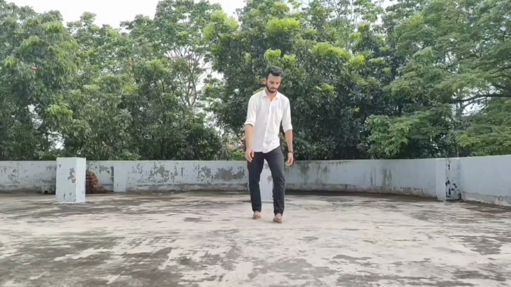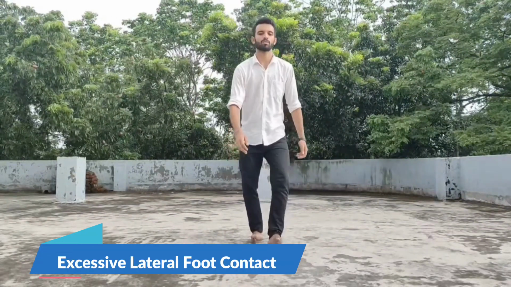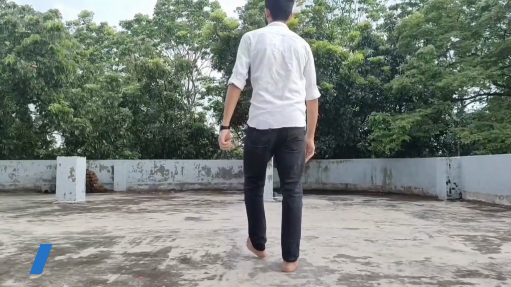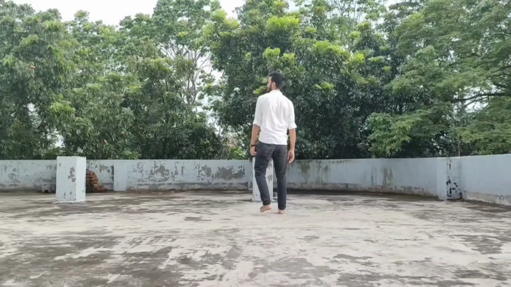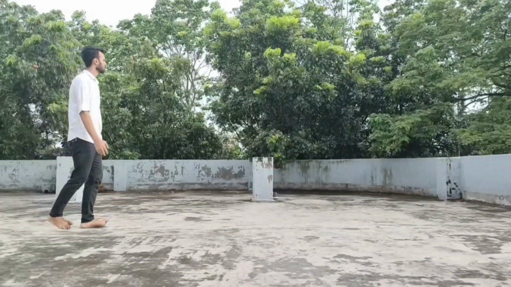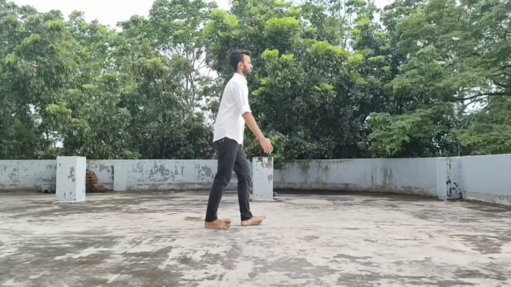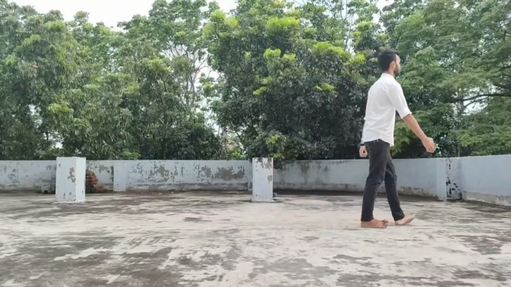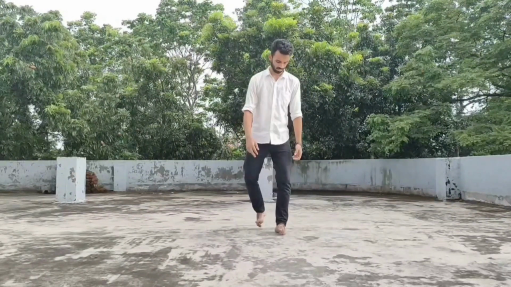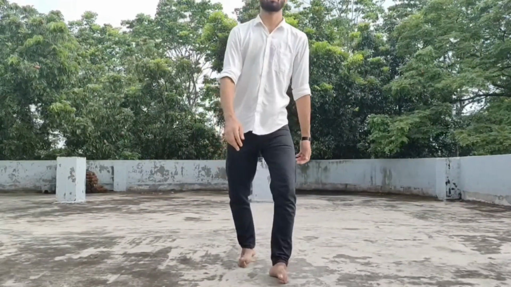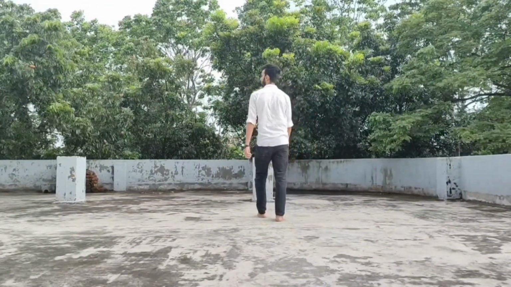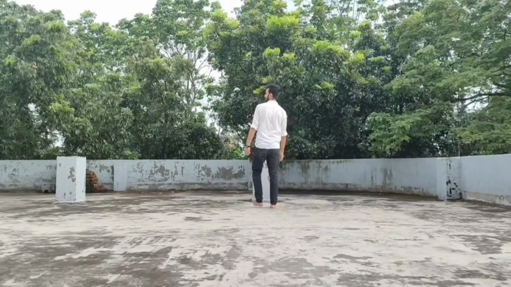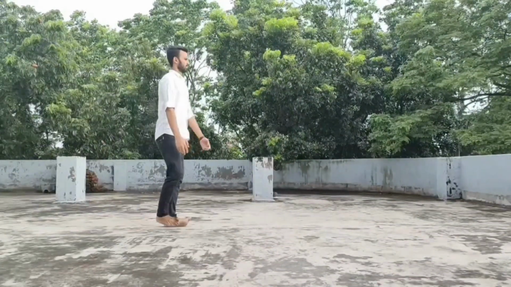Excessive lateral foot contact. Whenever we hear excessive, that means more than normal. Excessive lateral foot contact means the lateral side of our foot contacts the ground more than normal. The patient bears excessive weight on the border of the foot at any time during stance phase. The possible cause of excessive lateral foot contact is evertor weakness or inversion contracture.